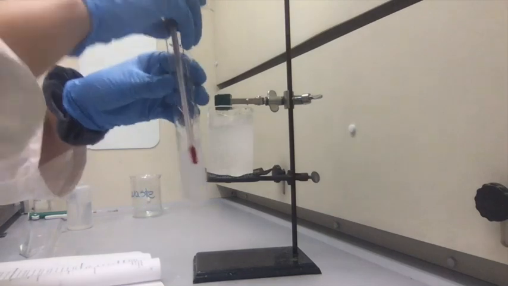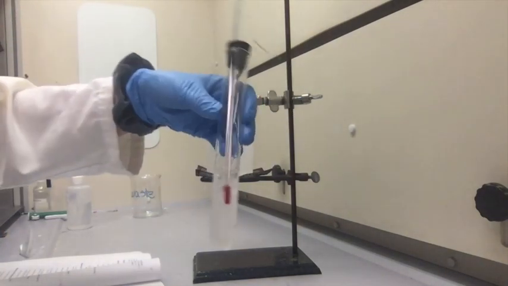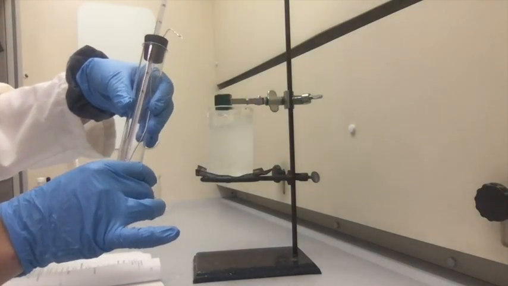Now that the cyclohexane has completely frozen, the temperature is 3 degrees.